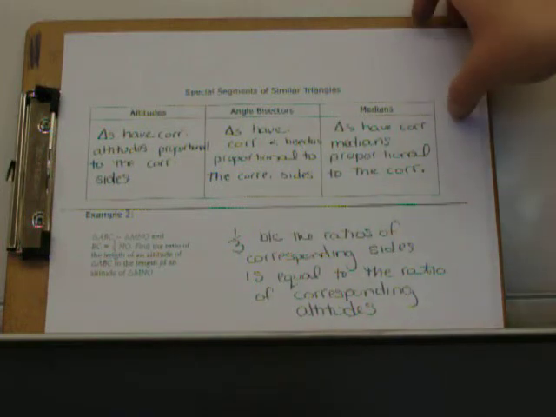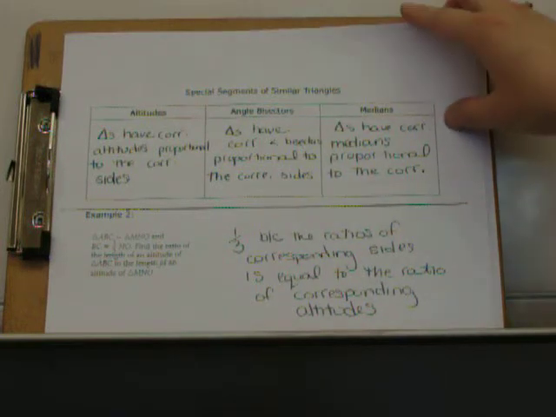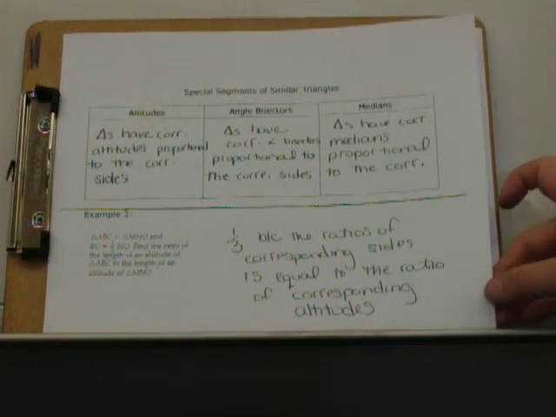Why don't you pause the video, take a look at the next few examples, and then when you come back, we'll go over them.